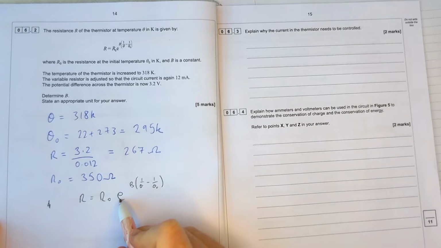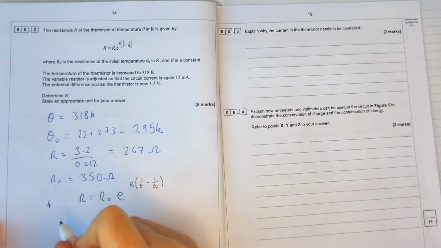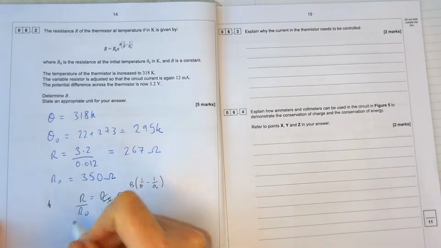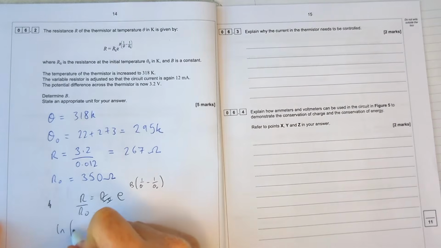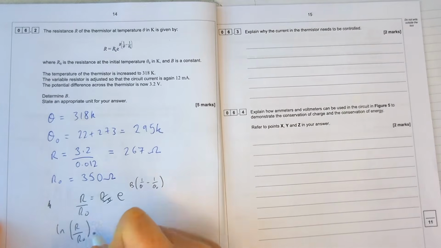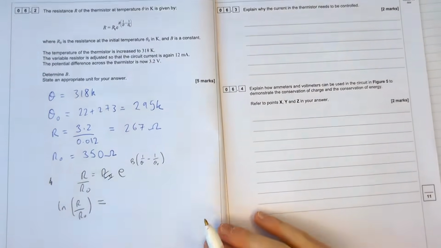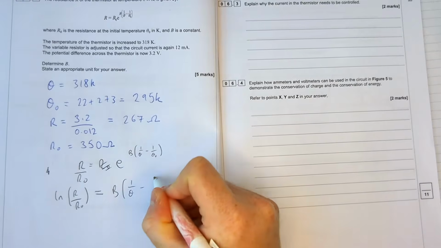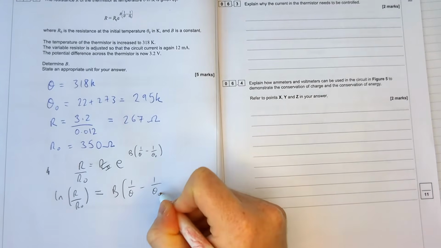So to get B down, we've got to take natural logs of both sides. So I'm going to do R naught comes over to this side, and then I'm going to do natural logs of R over R naught is equal to B, just my exponent here, 1 over that minus 1 over that.